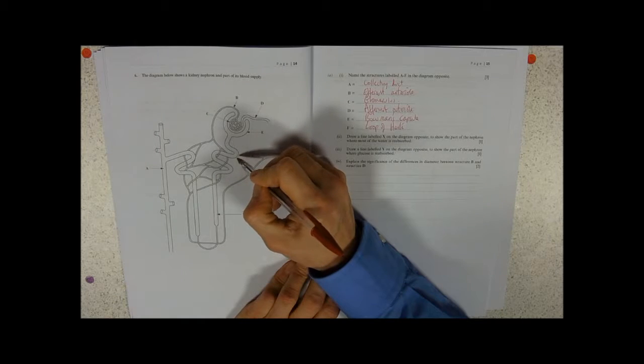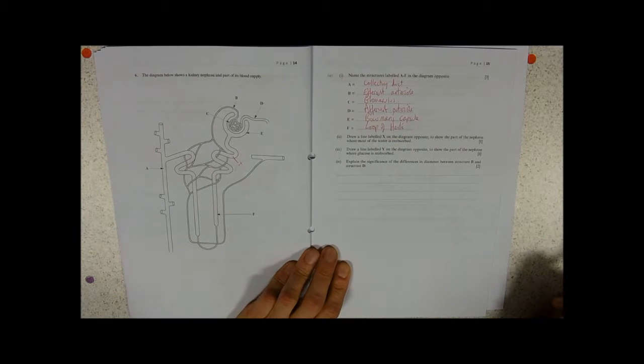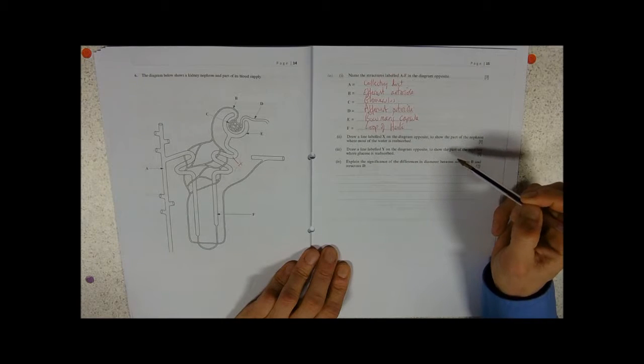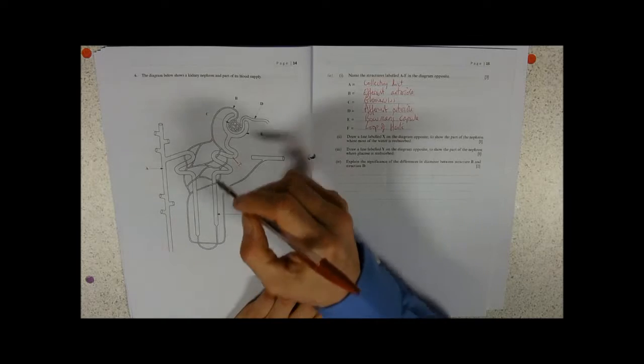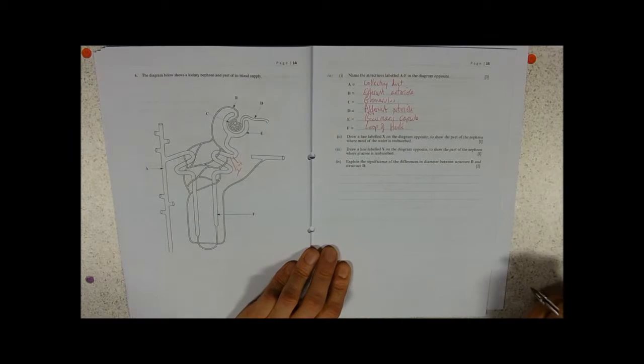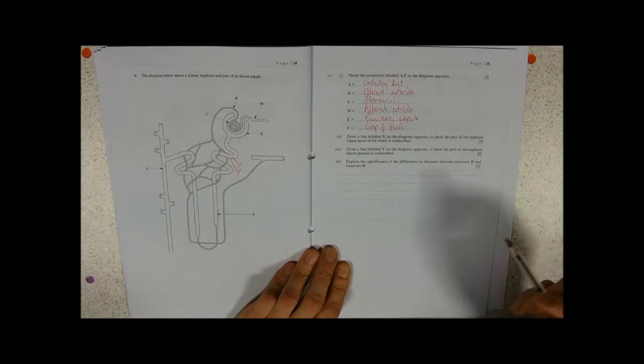So line labelled X. Draw a line labelled Y to show the part of the nephron where glucose is reabsorbed. Well, same place, proximal convoluted tubule, same region there where the blood capillaries are and so on.